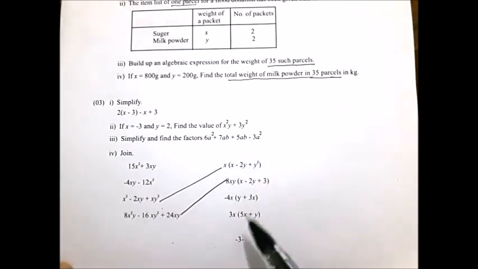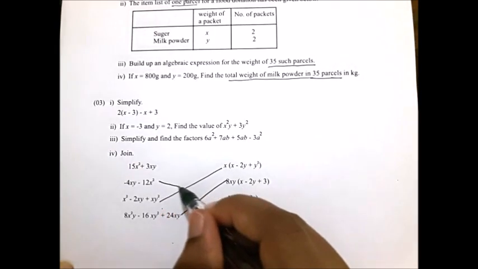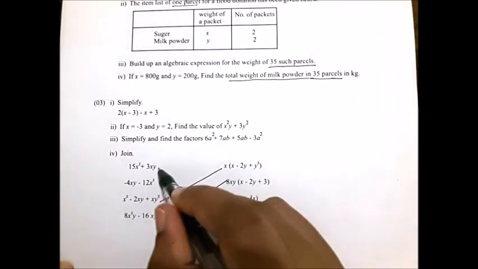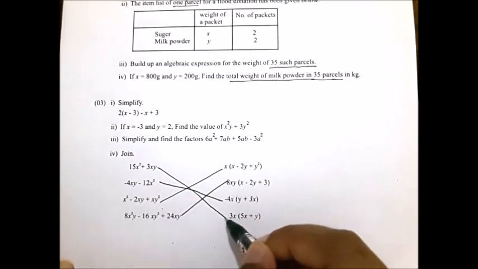These two are equal. Remove bracket here. Minus 4x multiplied by y. Minus 4xy. It is equal to this one. Remove bracket. 3 multiplied by 5, 15, x multiplied by x, x to the power 2. 15x to the power 2. These two also equal.